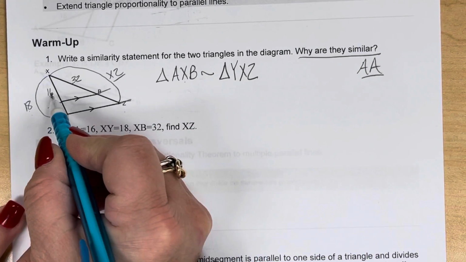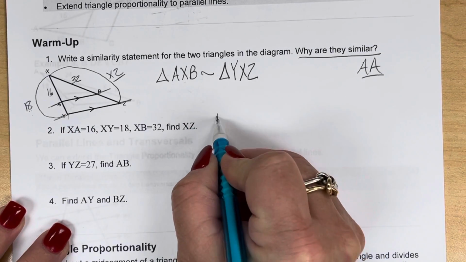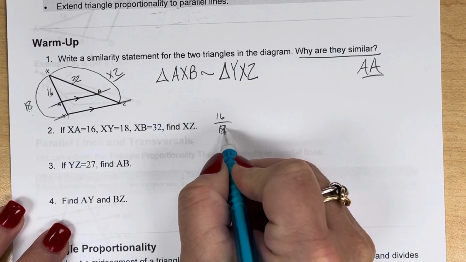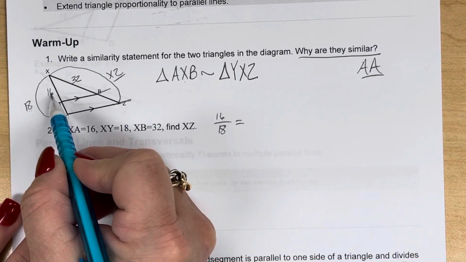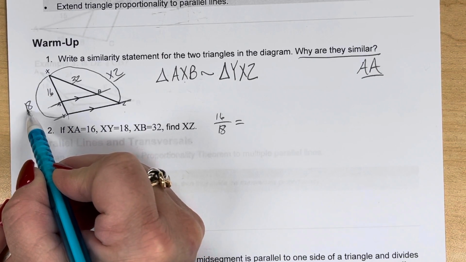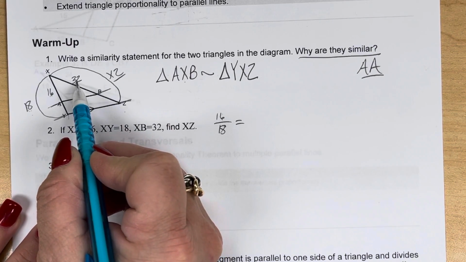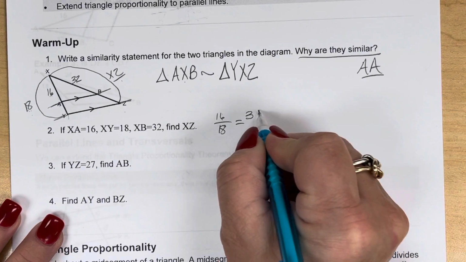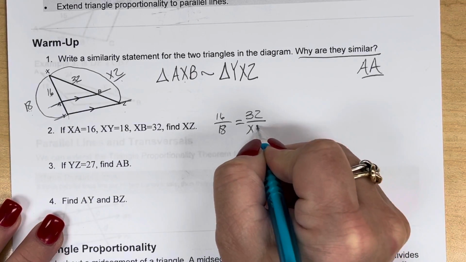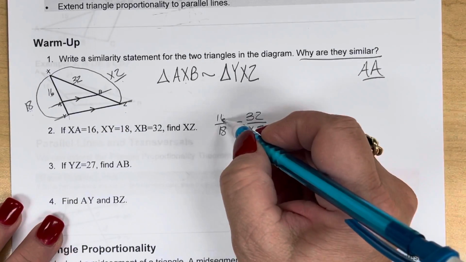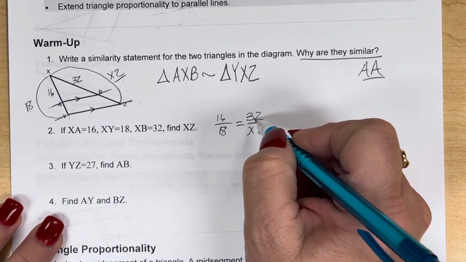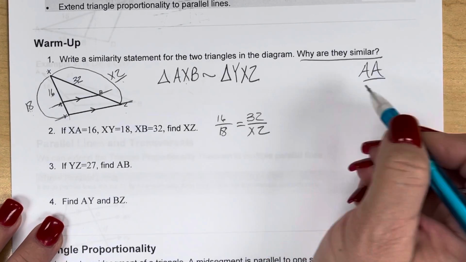So I'm going to put 16 over 18. That would be a constant. And then, because I put the smaller over the larger, I would put the smaller over the larger. So I'd put 32 over XZ. Now, like I said, there's a variety of ways you could set those up. Just as long as what you do on the left, that's exactly the way you set it up on the right, you're good to go.